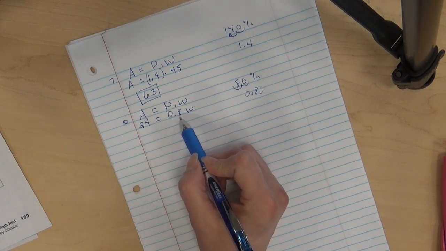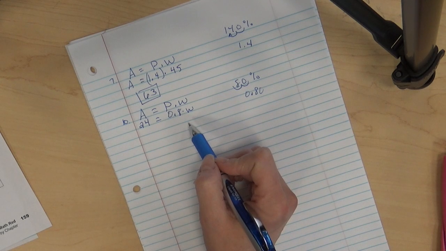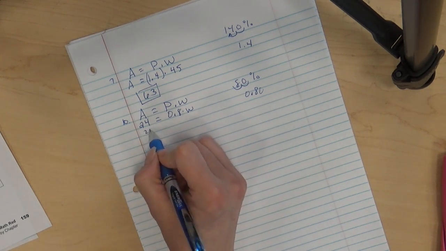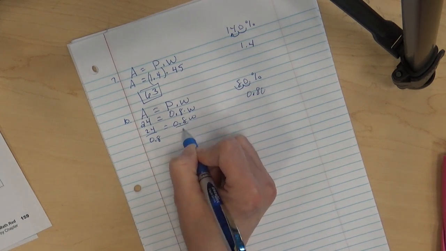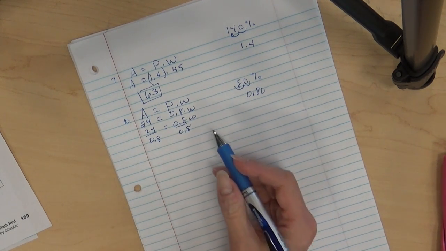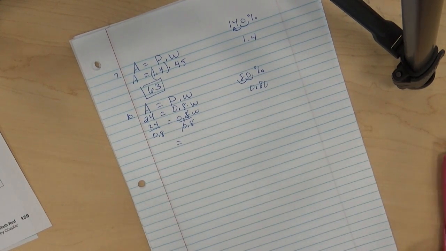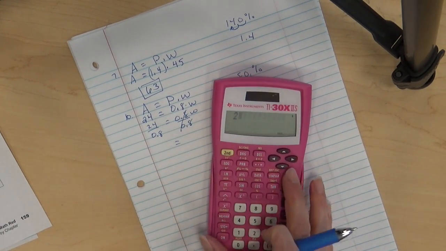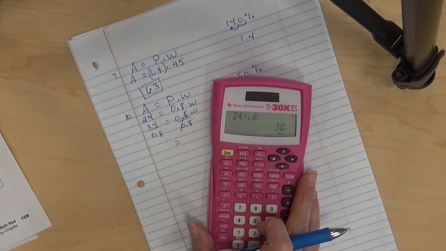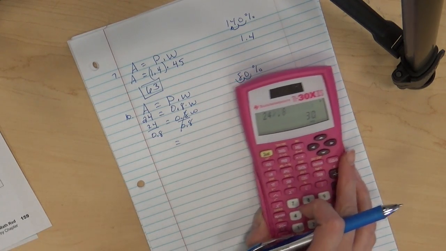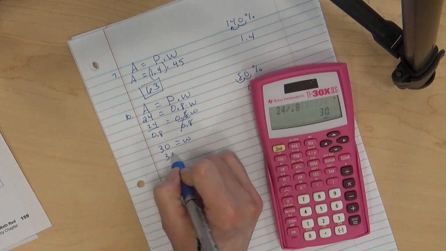This is 0.8 times W. You need to undo that multiplication, so you do that by dividing both sides by 0.8. Dividing both sides by 0.8 will cancel that out and leave you with a decimal. 24 divided by 0.8 gives me 30. So I'm getting 30 equals W, so that means there are 30 students in the class.